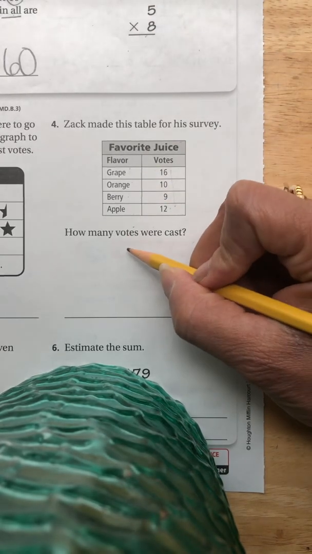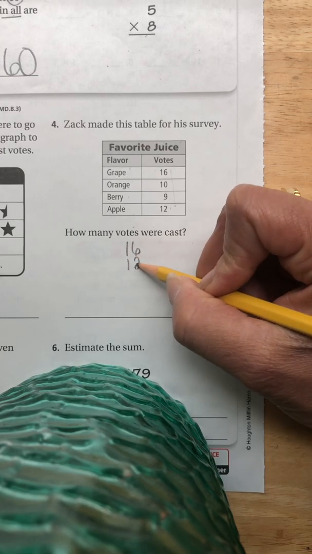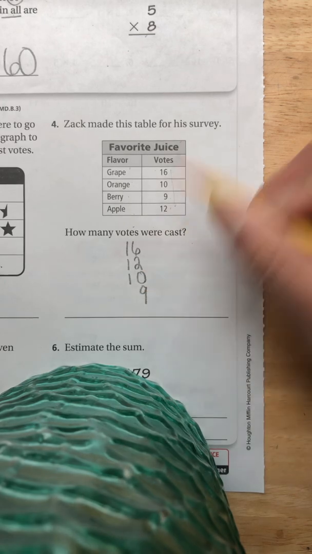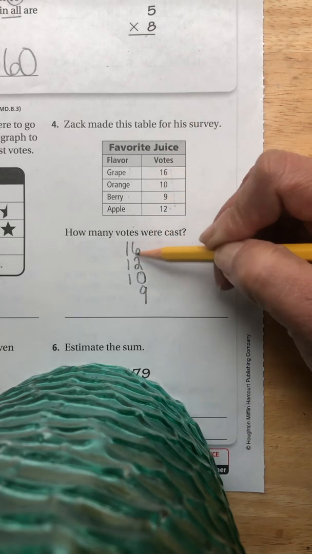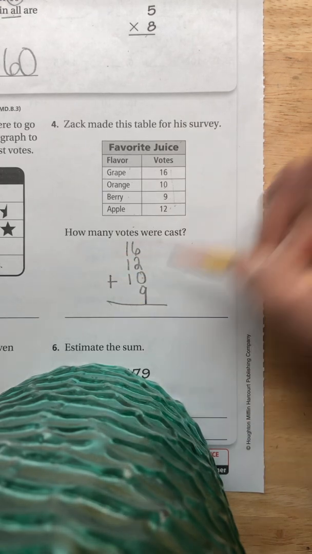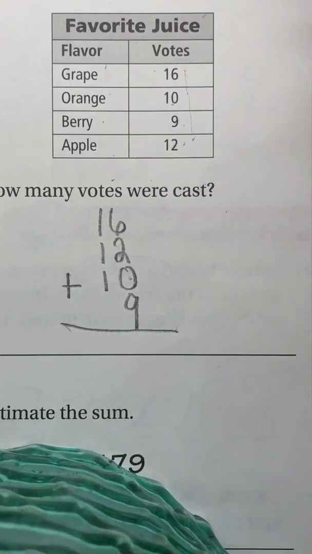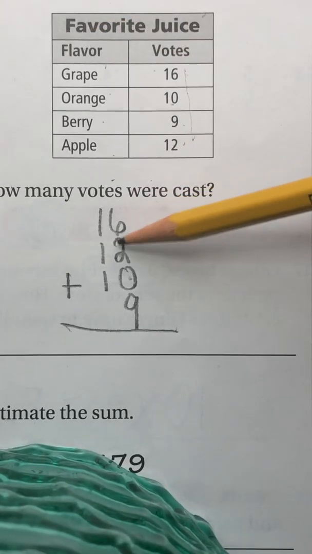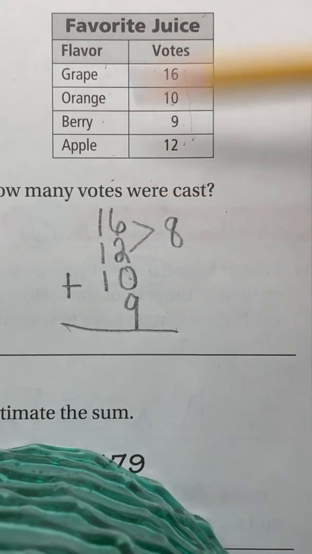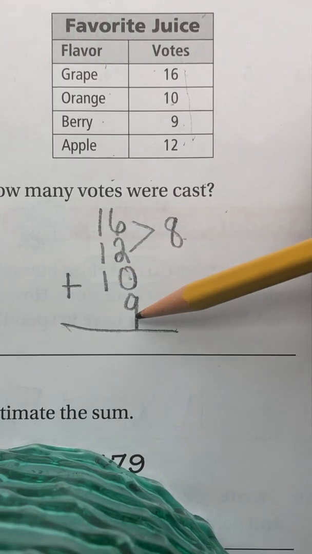So you have to add, and I would put all the large numbers first. 16, 12, 10, and 9. Because there's only 4 numbers, I just put them in order from largest to smallest. Now I'm going to add them together. So I'm going to zoom in a little bit so you can see that. In the ones place, 6 plus 2, I'm going to do that first, is 8. So now I just have to add 8 plus 0 plus 9.